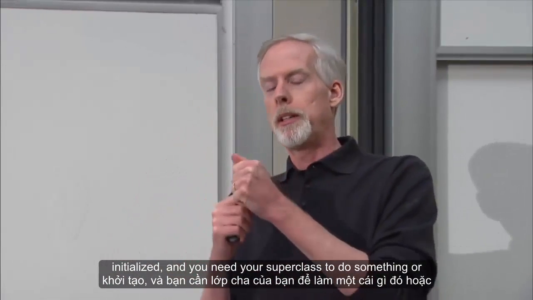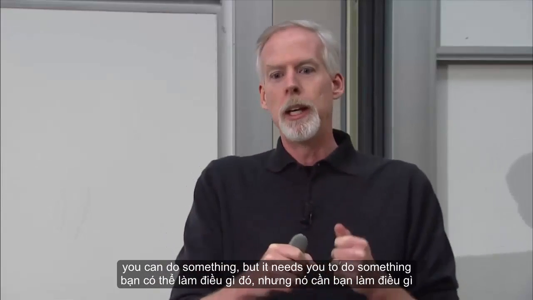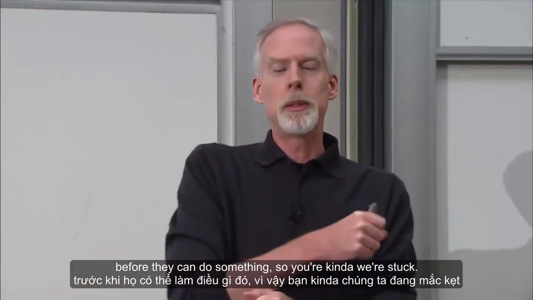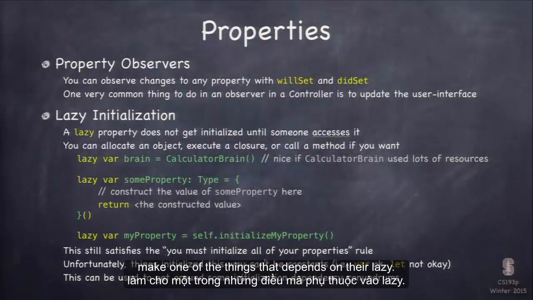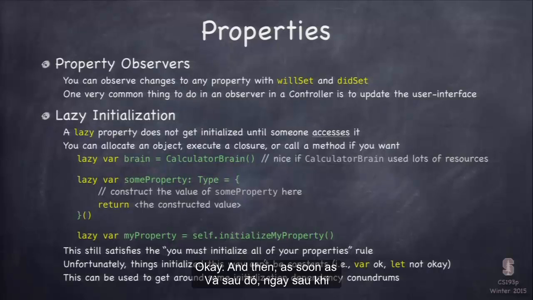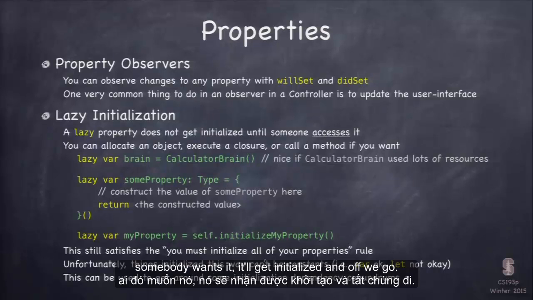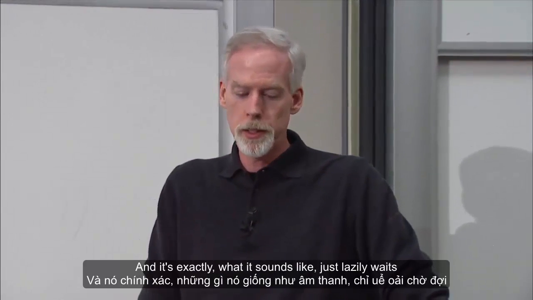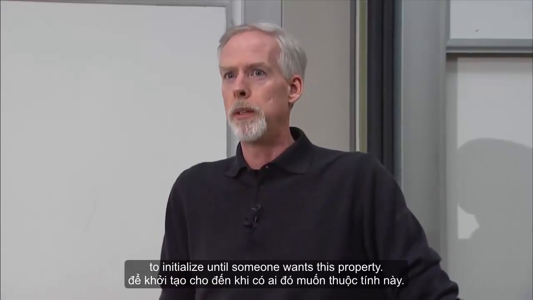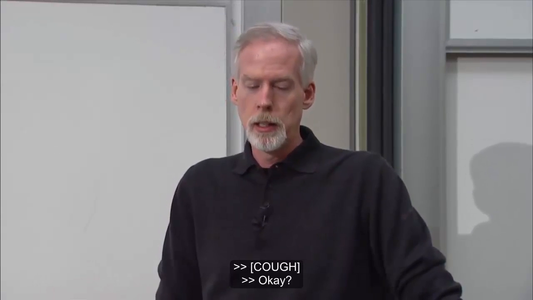You need your superclass to do something before you can do something, but it needs you to do something before they can, so we're stuck. What you can do is make one of the things that depends on the other lazy. And then as soon as somebody wants it, it'll get initialized, and off we go. Okay? Any questions about lazy? Pretty cool feature, right? It's exactly what it sounds like. It just lazily waits to initialize until someone wants this property.